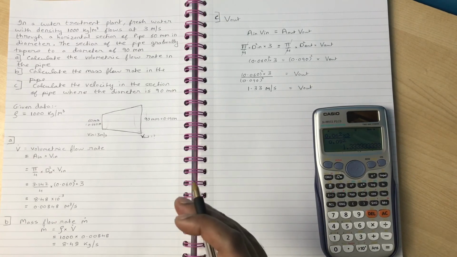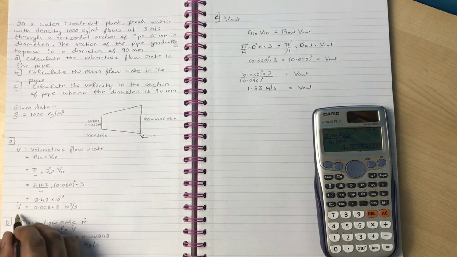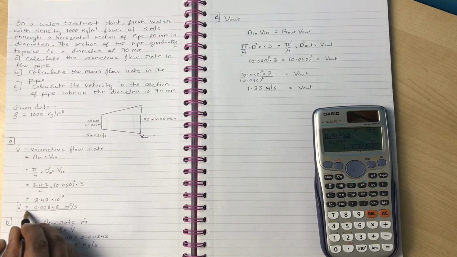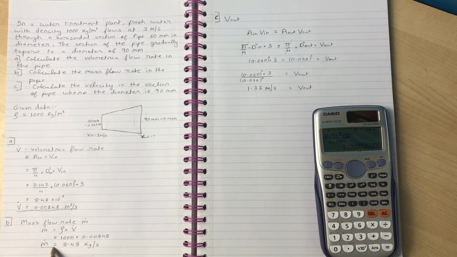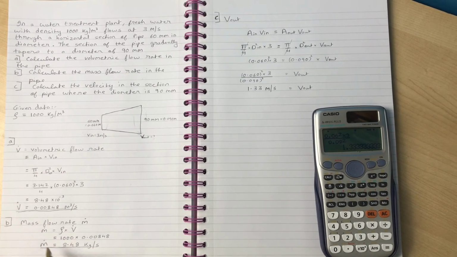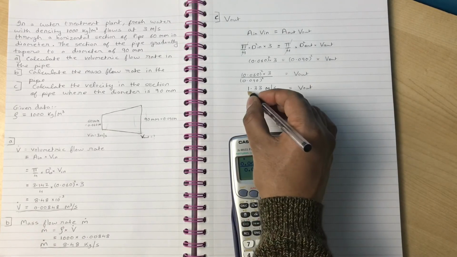Now whenever you solve a problem, it is a very good practice to highlight your answer so that the examiner knows where to look for your answer. That way you will not lose marks. And that's my C, velocity out.